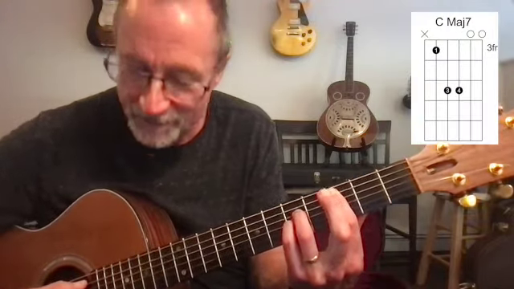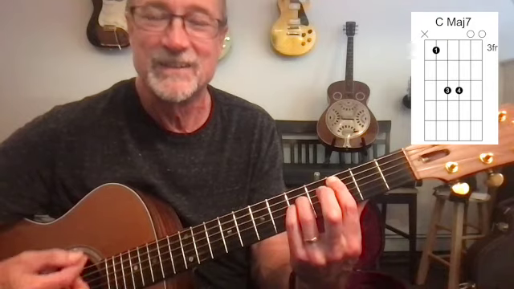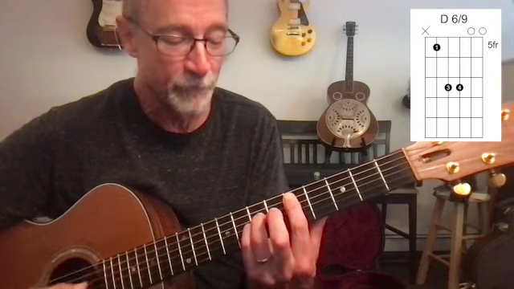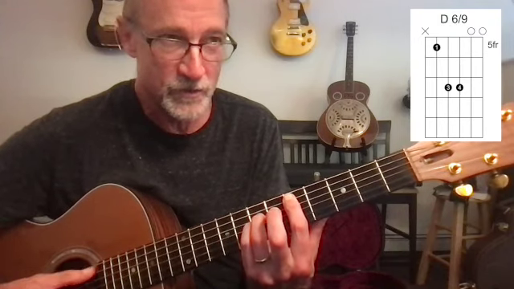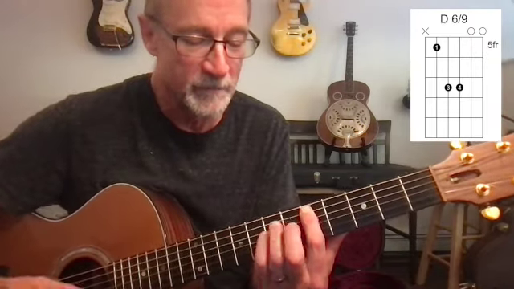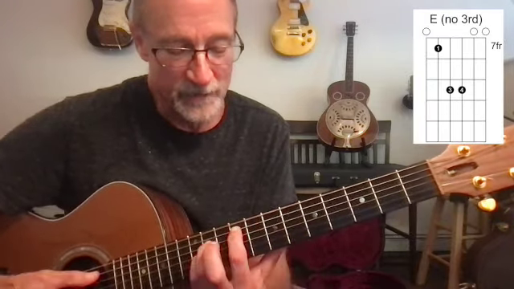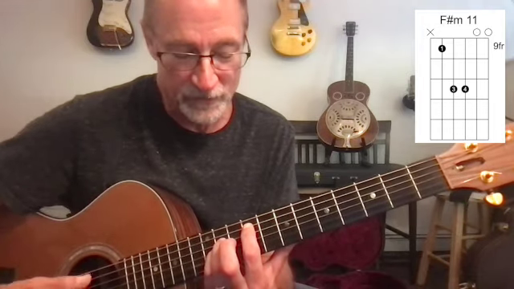And then if you go to the 3rd fret, you're going to have a C major 7th chord. 4th fret, C sharp minor 7th. 5th fret, a D with a 2 and a 6 on it, or a 6, 9. Kind of a major 2 chord, major D chord, then the E chord, then the F sharp minor 11th on the 9th fret, and G sharp minor flat 13th on the 11th fret.